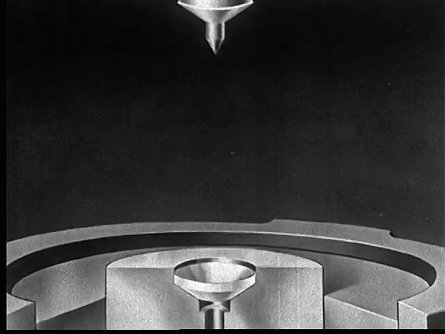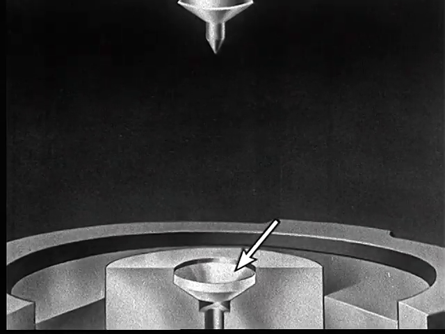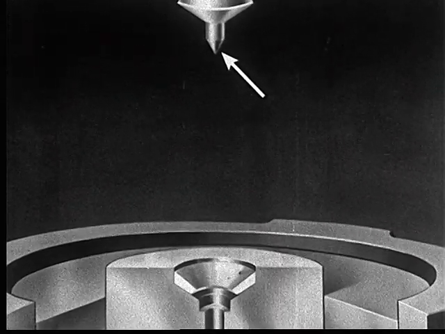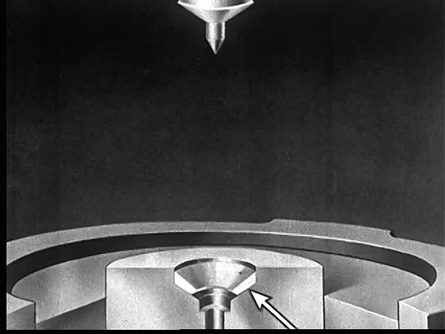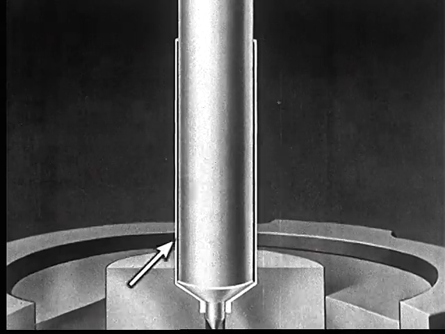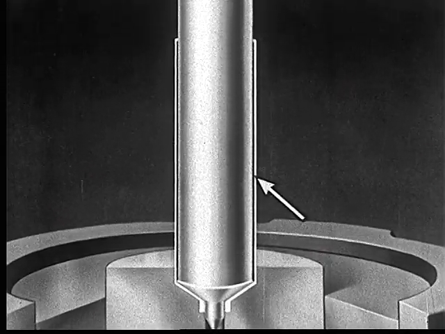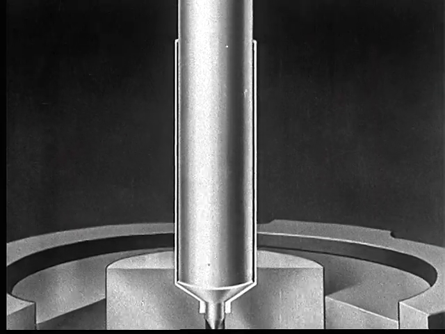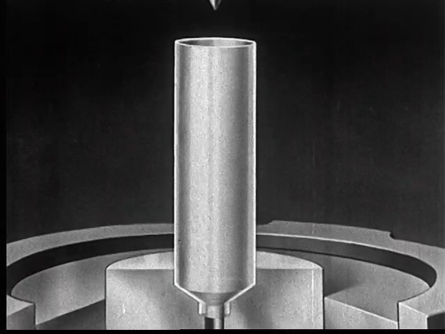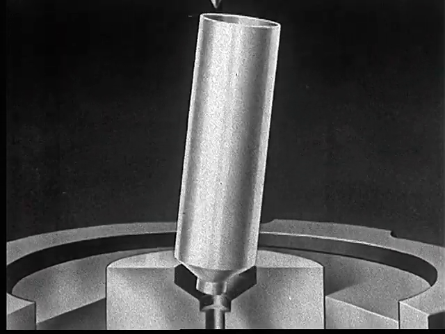A slug is placed in the cup-shaped die of a power press. Then a mechanically operated punch strikes the slug a single downward blow with tremendous force, causing the metal in the slug to squirt up around the punch. When the punch is withdrawn, the aluminum tube remains in the die and is knocked out.